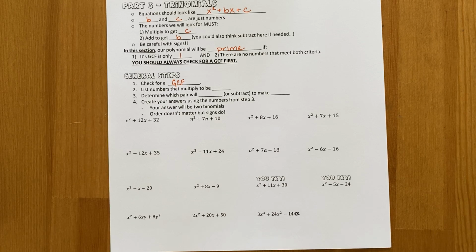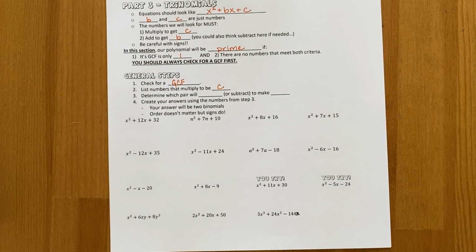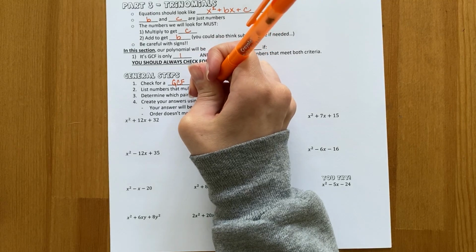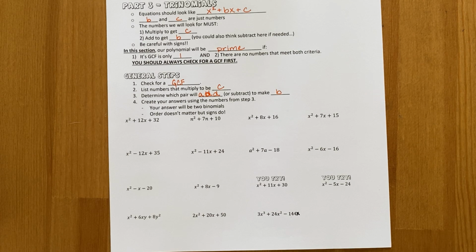So what we do first after checking for a GCF is list all the things that multiply to be c. Sometimes it's a short list, sometimes it's a long list, and that's where your multiplication tables come into play. Now, if you're feeling comfortable enough with your multiplication tables to not write that list down, that's okay too. You'll get more comfortable as we go. Now, thinking about all the numbers on your list, we have to figure out what pair will make b. Typically, we're trying to add. That's what goes on that line right there. And then we're trying to make b. Again, that could mean subtract whenever we get to some other problems with combo addition and subtraction. And then we take the two numbers that meet both of those criteria to make our final answer.